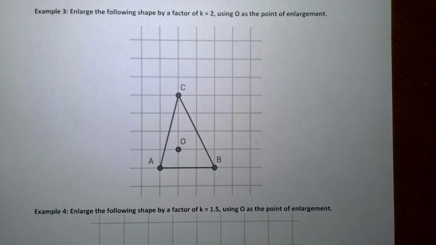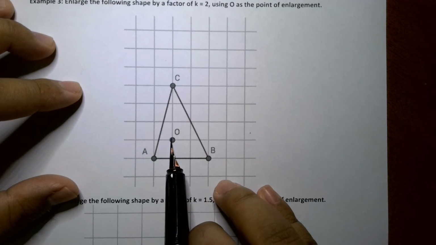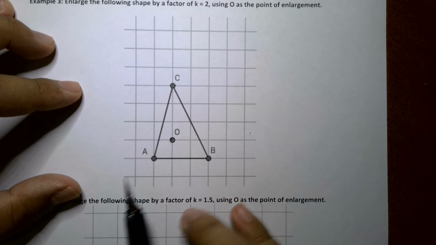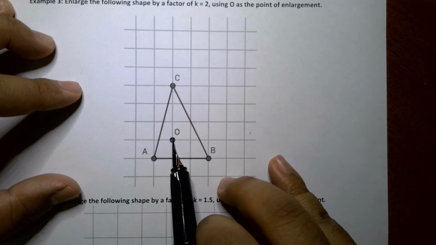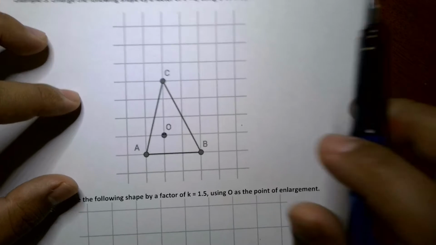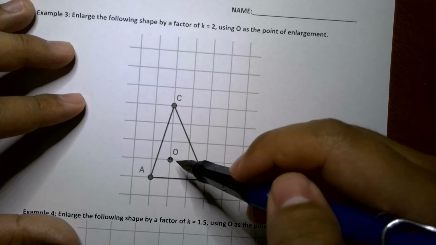Hello class, this is a continuation of that previous video of enlarging shapes. In the previous video we saw the point O, where we're going to enlarge it from, off to the side somewhere. In this example I'm going to show you what happens if it's on the inside of the shape. Okay, here we go. So it actually really doesn't change much.